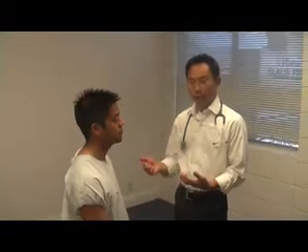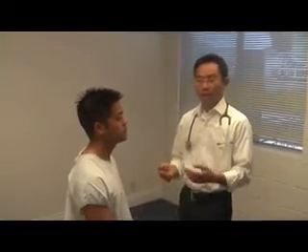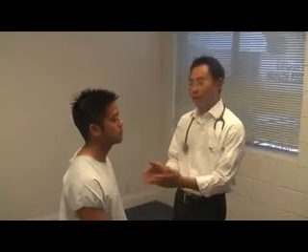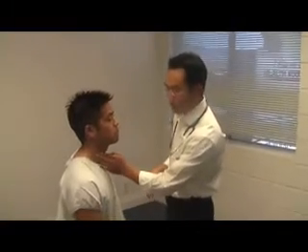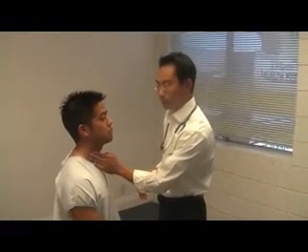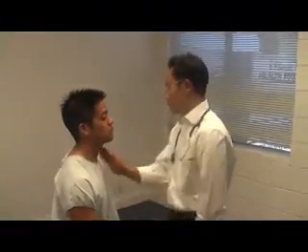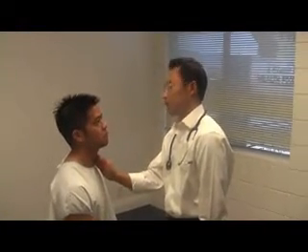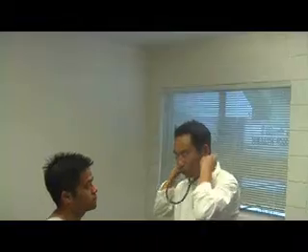Now the next step, we're going to palpate the carotid artery. When you do this palpation, it's very important that you do one side at a time, because if you do two sides at the same time, you might decrease the blood circulation to the patient. So we'll check the carotid artery. Okay, that looks good on this side. Okay, that looks good. I'll go ahead and auscultate the carotid artery, listening for bruits.